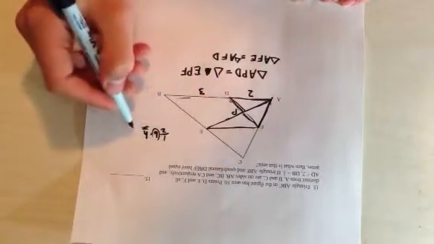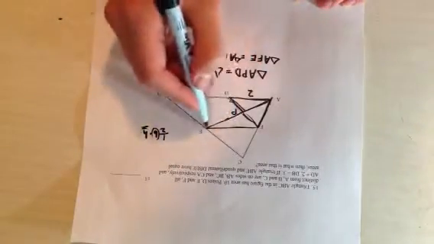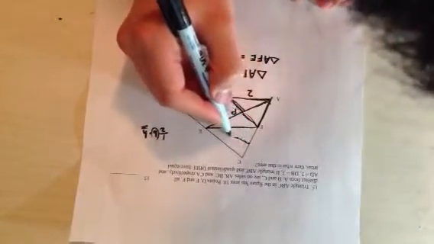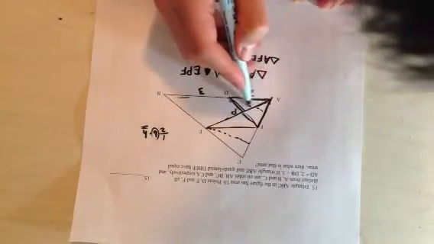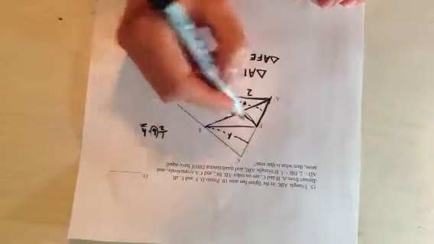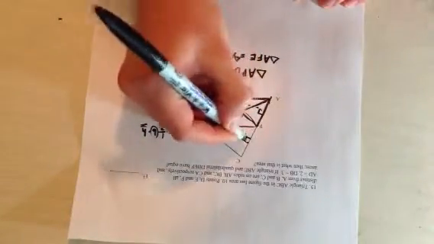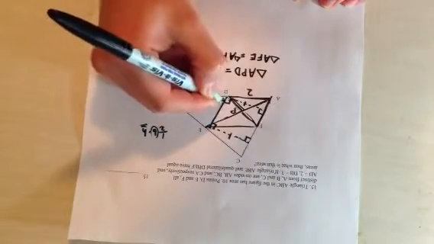We know that the height has to be the same if their areas are the same. So let's draw the heights. The height to this triangle would be this right here, and the height to this triangle would be this right here. And we know that these are supposedly equal. And because they're heights, these are right angles. So that means that this whole thing forms a rectangle.